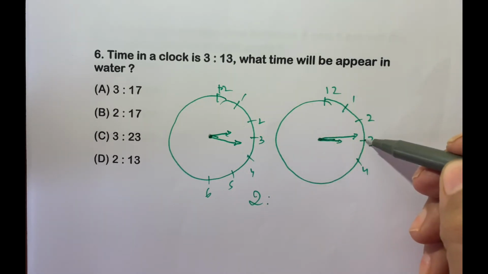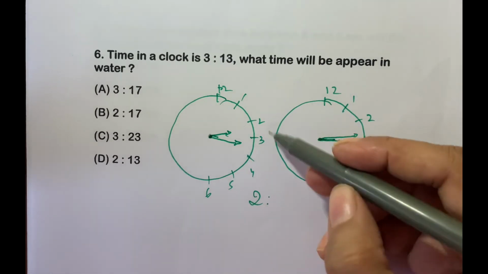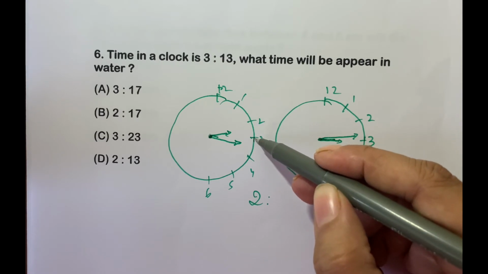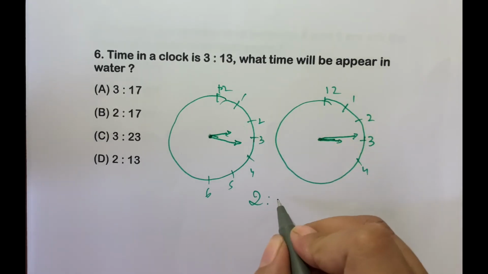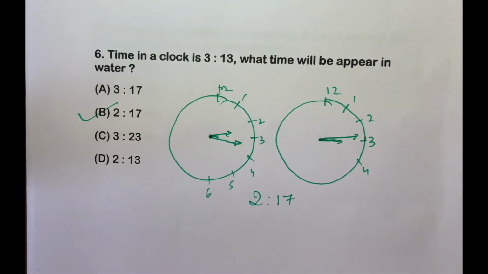Since previously here they had given a gap of only 2 minutes, here also there will be a gap of 2 minutes. So 15 plus 2 is 17. So the answer should be 17. There is no need of any formula at all.